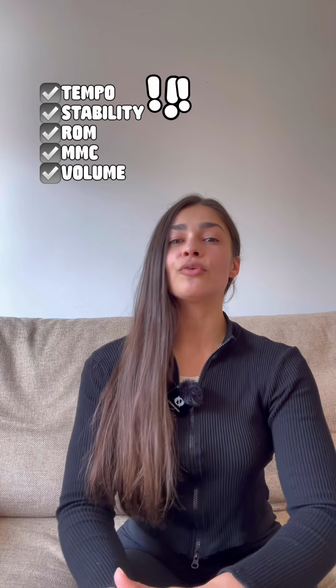Before you focus on volume, it is important to make sure that tempo, stability, range, and mind-muscle connection are considered and adequate. There is no point adding load to a movement that is already limited or unstable. You'll just be risking injury and not getting the most out of your training. Tick these boxes first, then you can consider volume. It's worth noting that throughout your training journey, you will turn back to this list and you will work on some of these other factors again. There's always more to improve on.